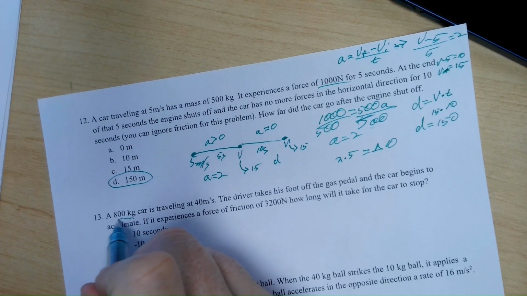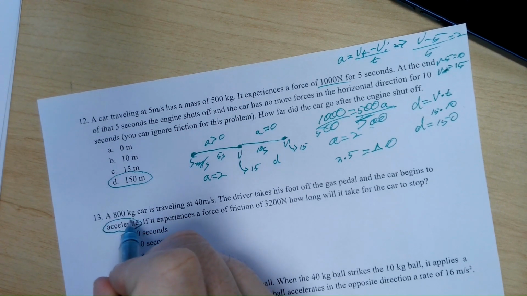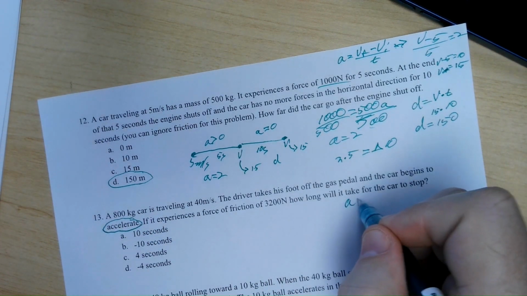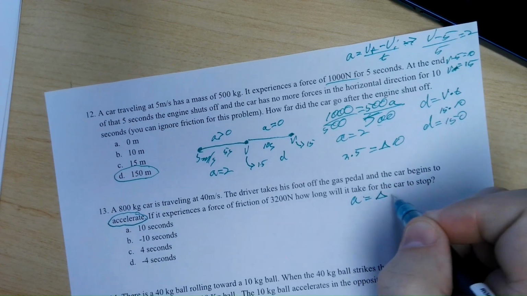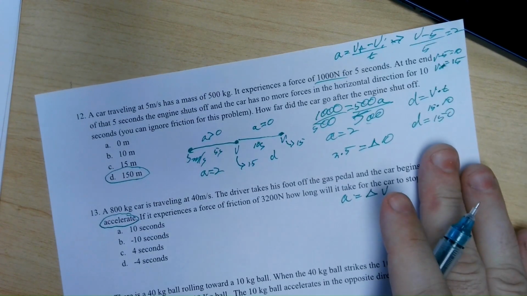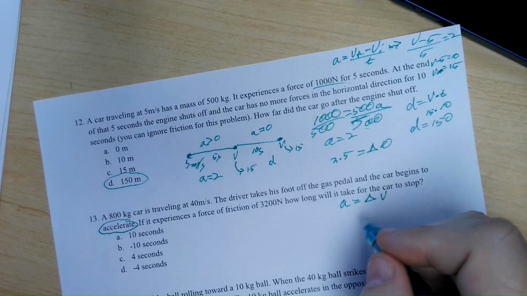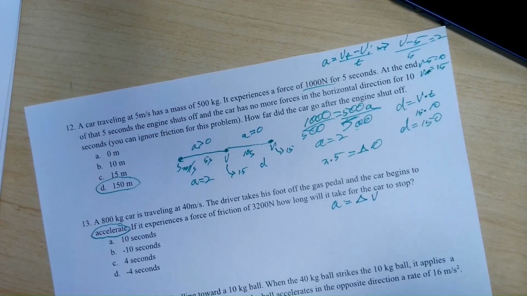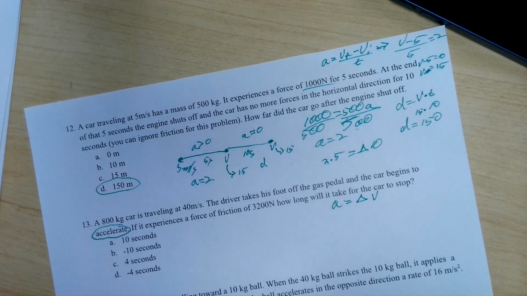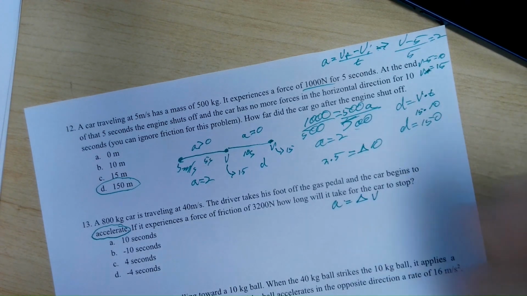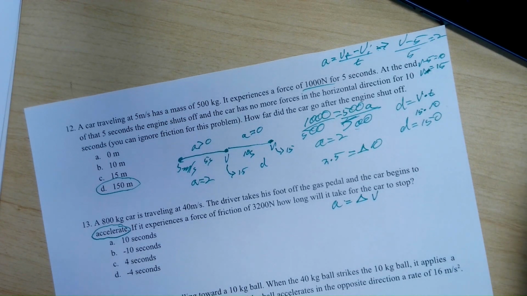I had a number of questions about this word accelerate. Remember, acceleration equals a change in velocity. This is the definition, right? So this change can be negative. If it's negative, that means it's slowing down. We don't like to say slowing down and accelerate in casual language. That is the purpose of this question, to highlight the fact that when we say accelerate, we can get a negative acceleration. We can mean slowing down. We can also say changing direction as well.